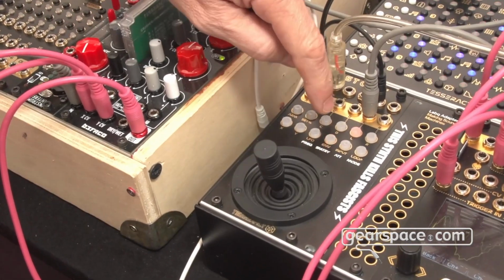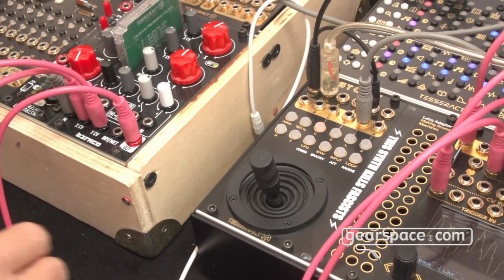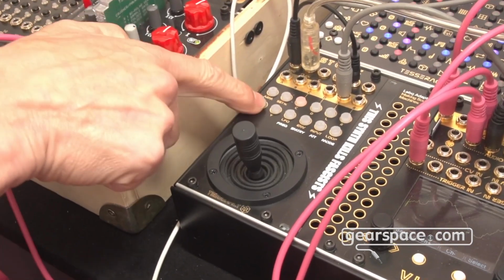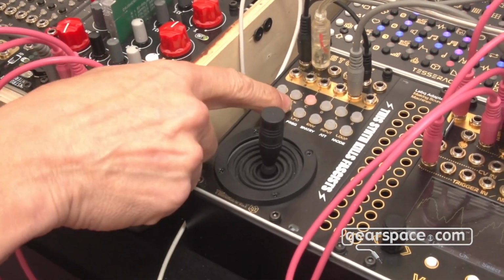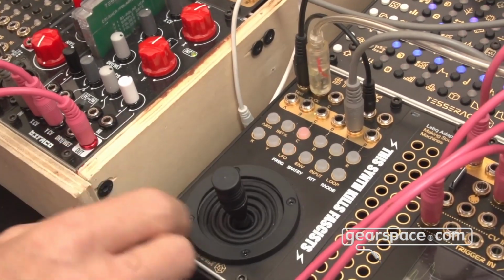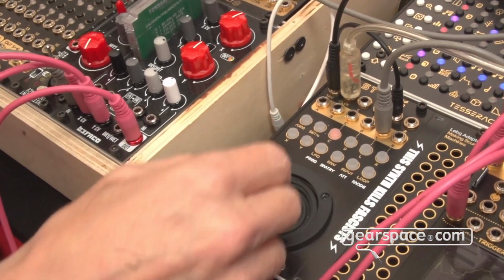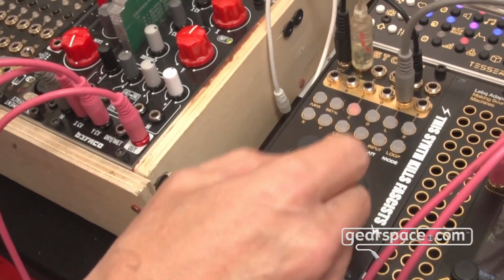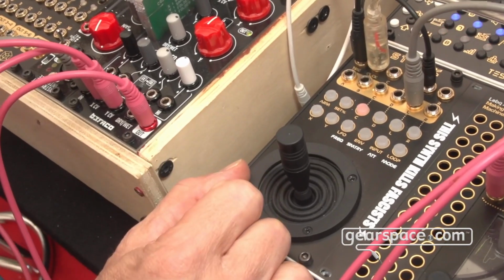For the CV outputs, now I have this channel selected. If I press X, the X output will be present here. If I press Y, it will be the Y axis. If I press LFO, it will be an LFO that I can control the rate and the amplitude, or I can choose if I want to control maybe the shape, whatever. If I press the envelope, it will be an Euclidean envelope generator.